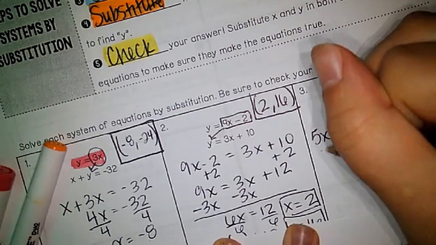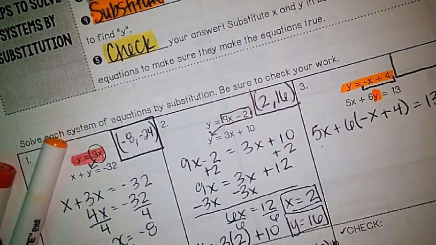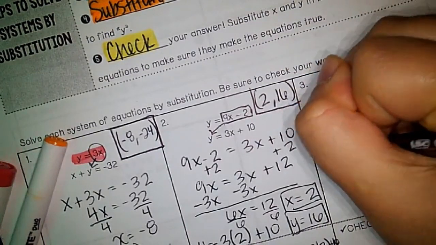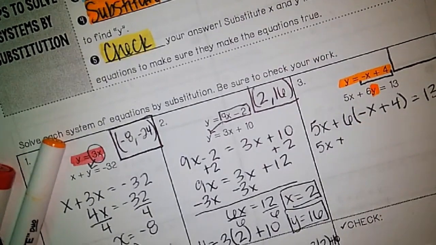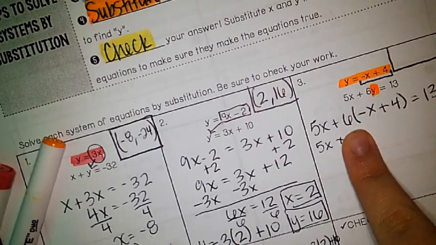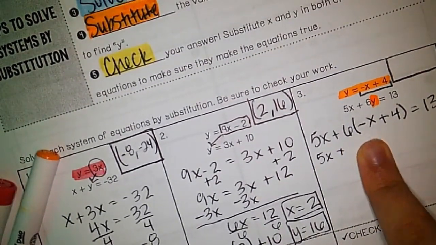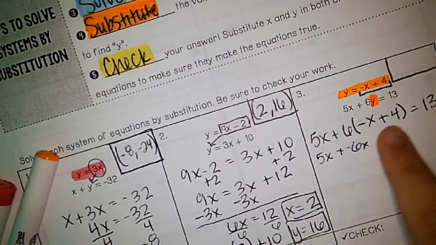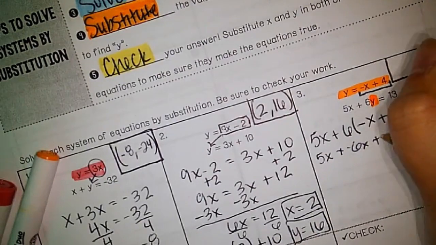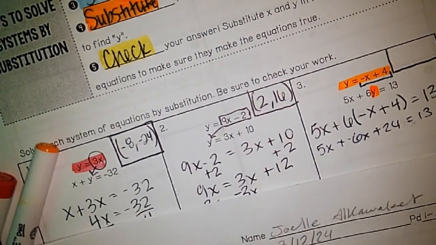Can you get 5x? So you got, 6 times negative x? You get negative 6x. 6 times 4 is plus 24 equals 13. Okay, so you get negative x plus 24, because you add your like terms, equals 13.